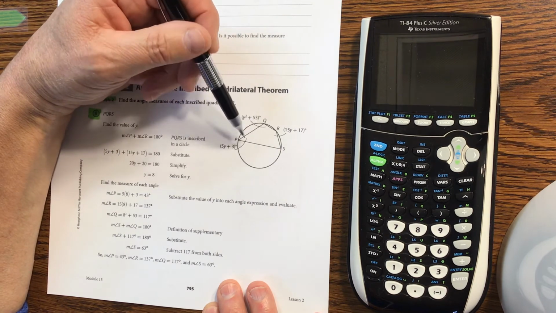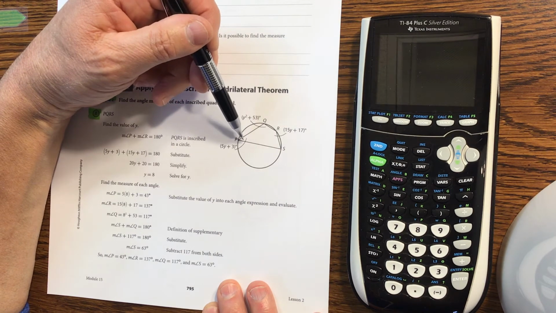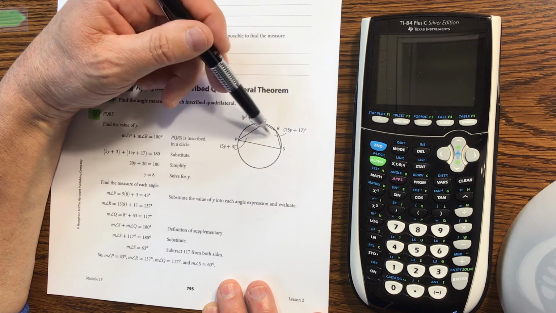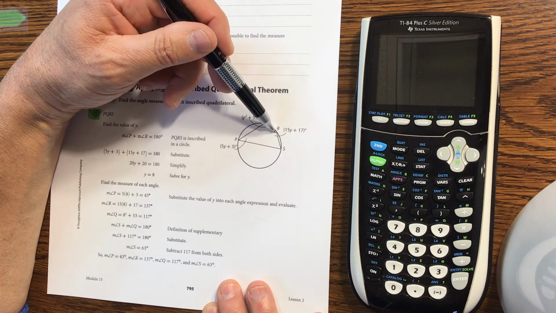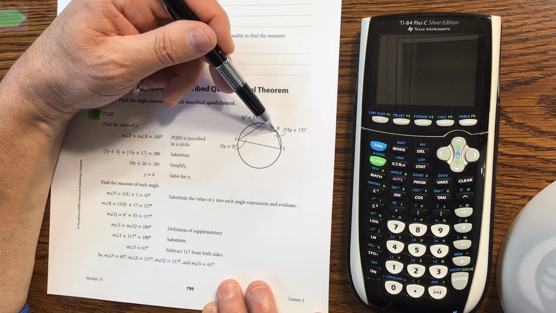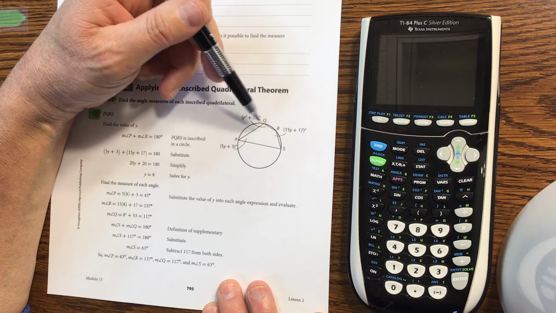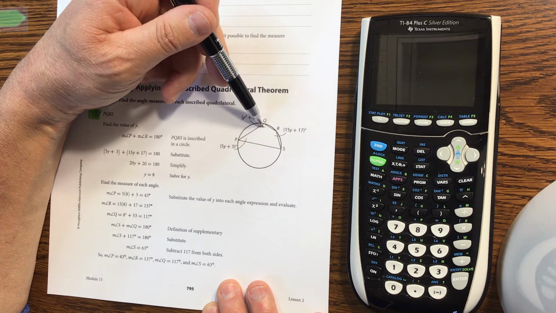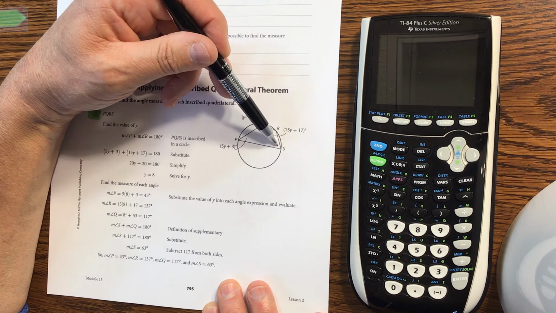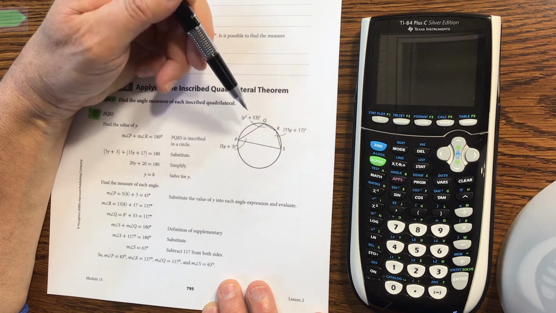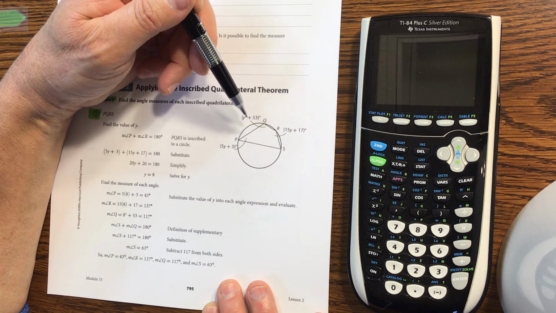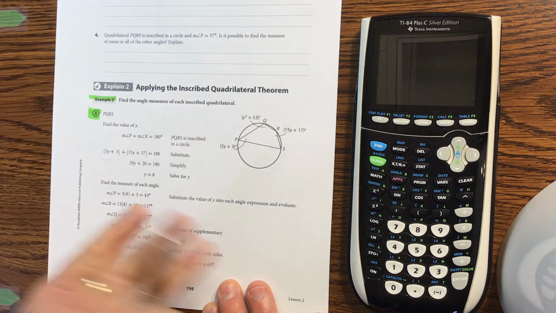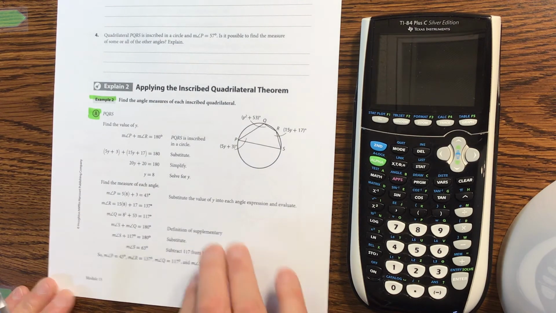Basically what it's saying here is we know the measure of angle P plus the measure of angle R, their sum has got to be equal to 180. Same thing with the measure of angle Q added to the measure of angle S. Those two add up to give you 180 degrees, and it's a relatively easy section. Like I said, it's all algebra.